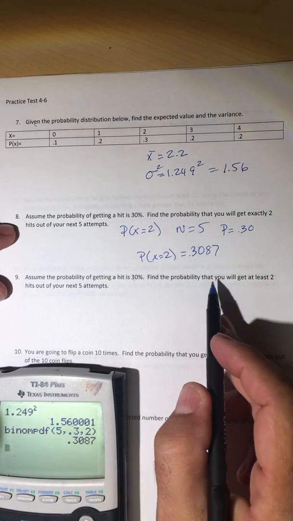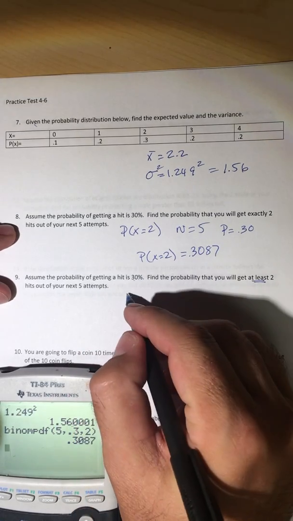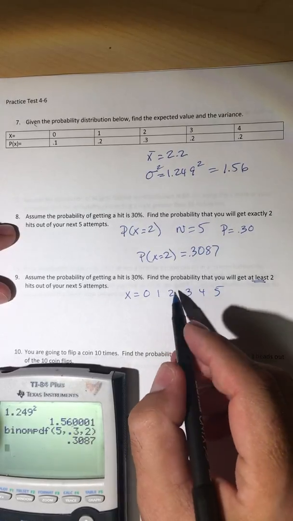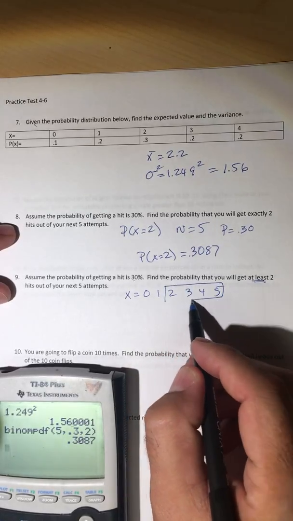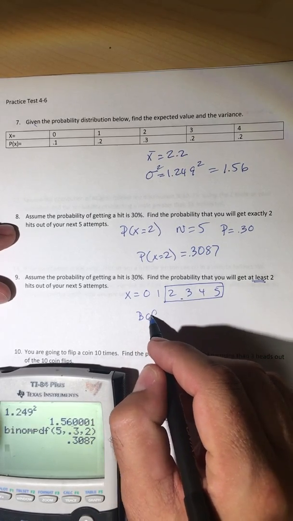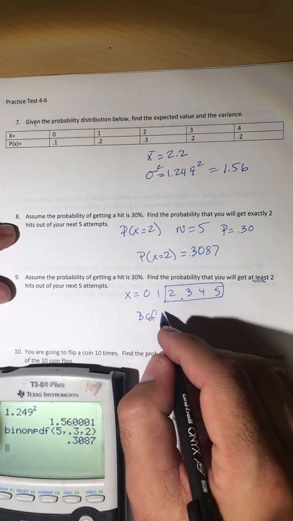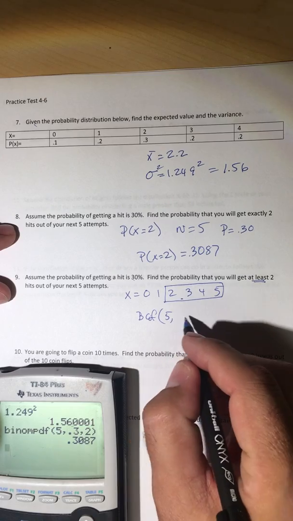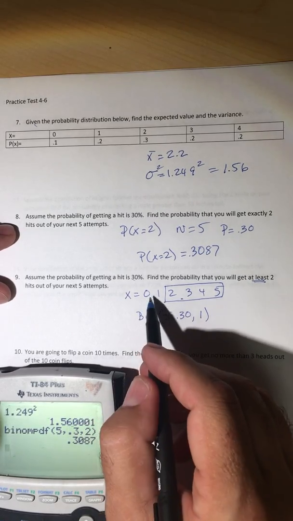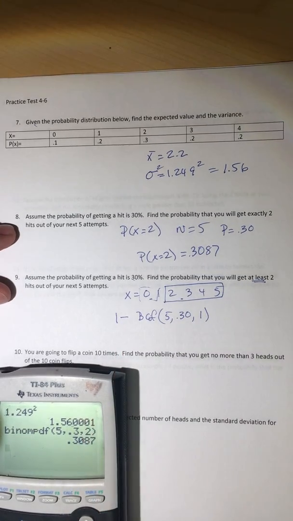Assume again that it's 30%, what's the probability you'll get at least 2 hits out of your next 5 attempts? So that means what? X equals 0, 1, 2, 3, 4, or 5. We want at least 2, so we have to add up all of those probabilities. So this is going to be a binomial CDF command, but remember, CDF starts at 0 and ends where you tell it to end. So we'll do binomial CDF, 5 trials, 30% chance, and we'll tell it to stop at 1. That'll add up these 2 guys, and then we'll subtract that from 100%. So we'll go 1 minus that.